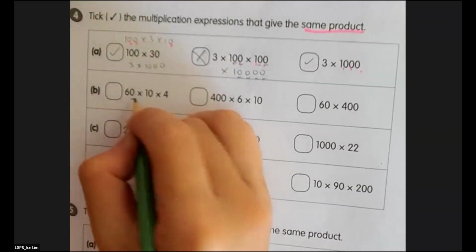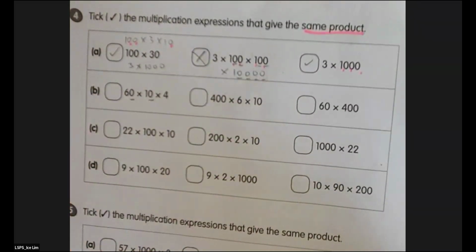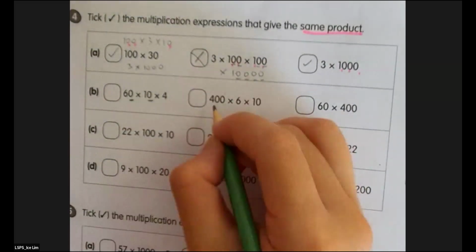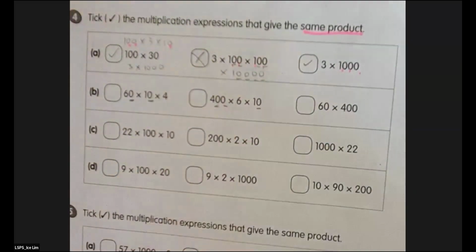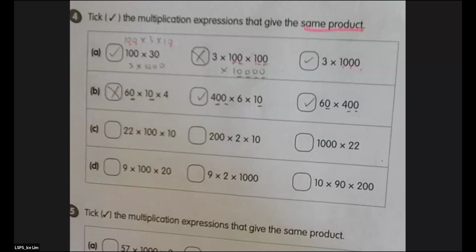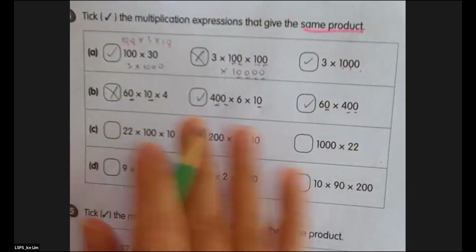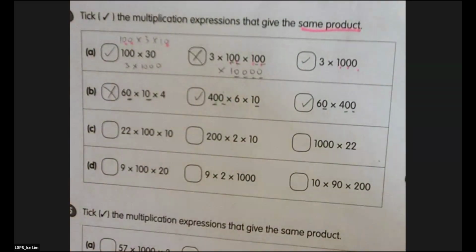So check the number of zeros. You have 2 zeros here. It gets you in hundreds. This one is 1, 2, 3. This is 1, 2, 3. And this is wrong already. Yeah? This is the same. I'm not even calculating the answer. You know what I'm talking about? I don't even need to use a calculator for this. Why?